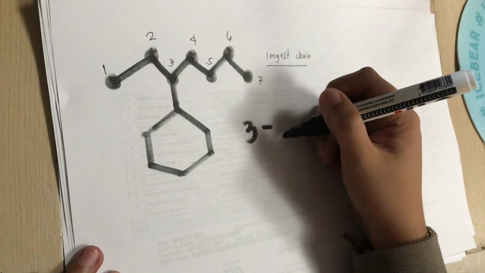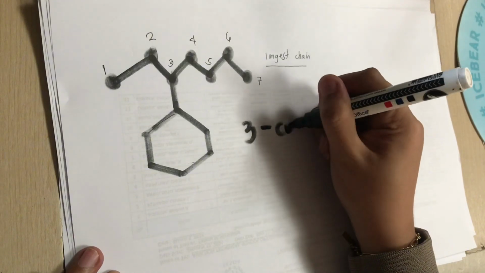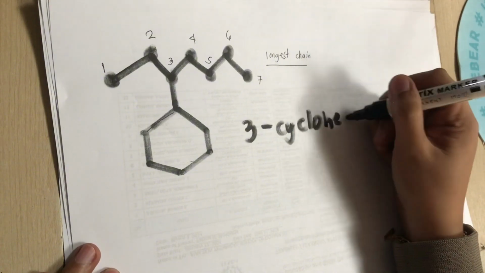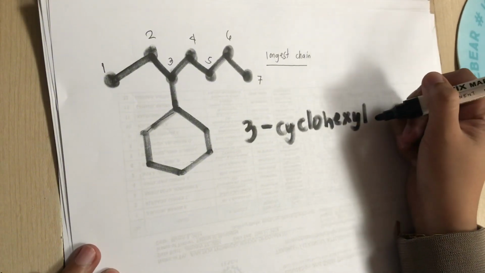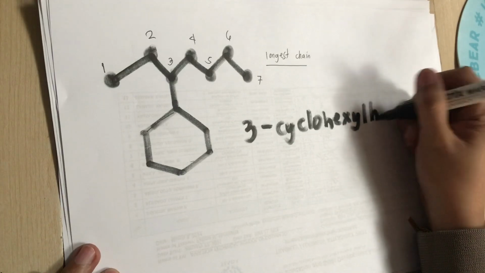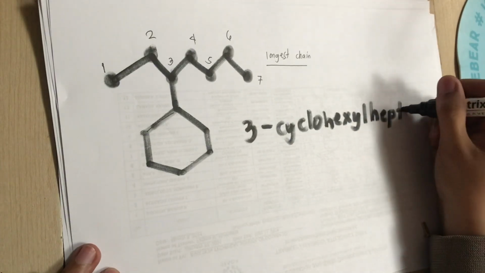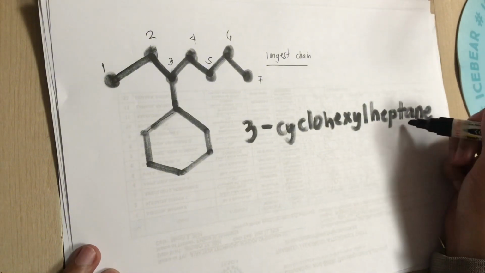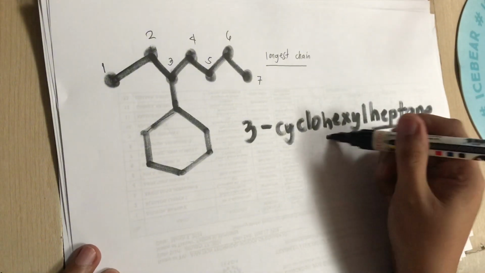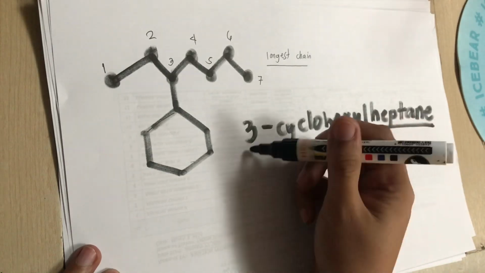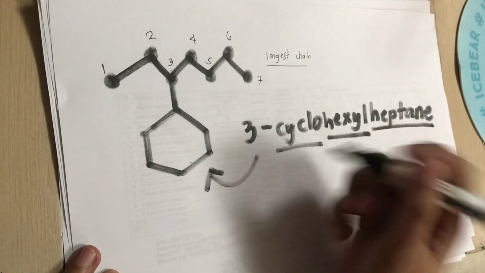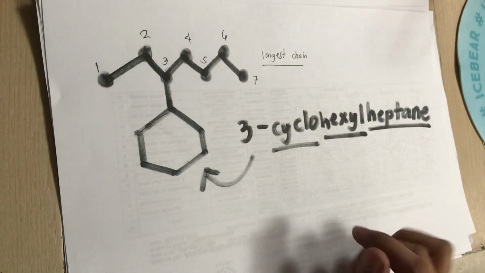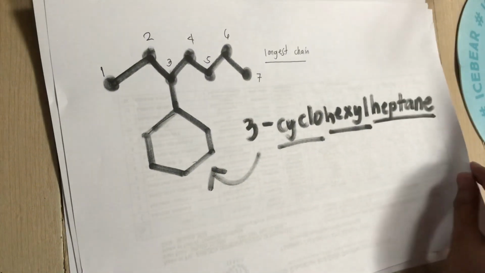Since our cyclic structure is attached to the 3rd carbon, the name for this structure is 3-cyclohexyl heptane. So why hexyl? Since our attachment here is in the form of a cyclic compound and it has 6 carbons, it is not hexane because it is the attachment. It only becomes hexane when it is the base. Since it is the attachment, it is cyclohexyl. So that's it. Stay tuned for more.